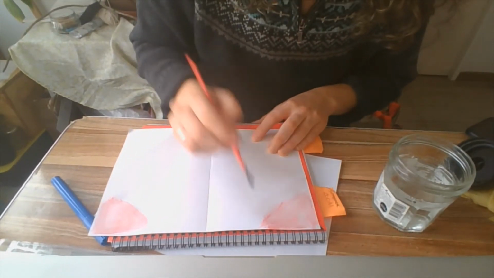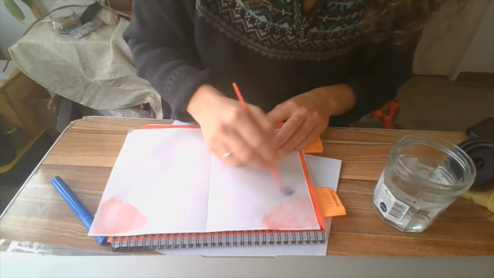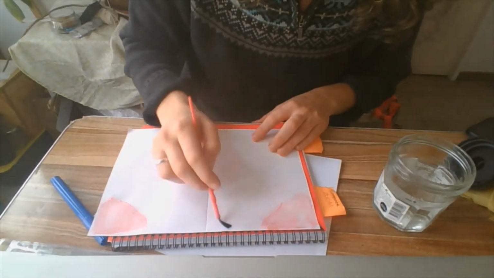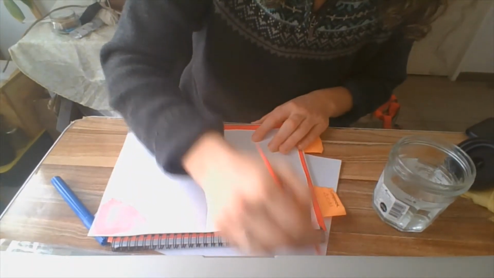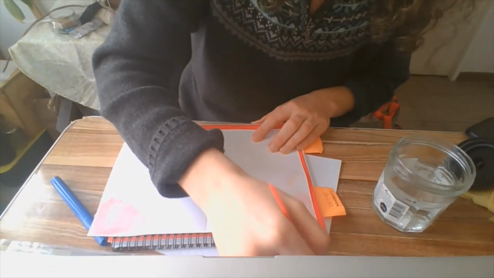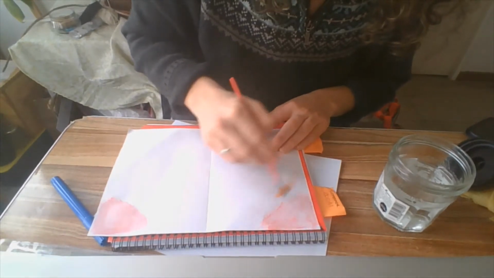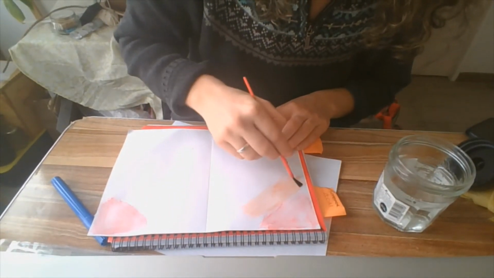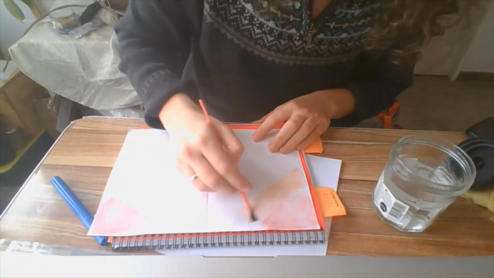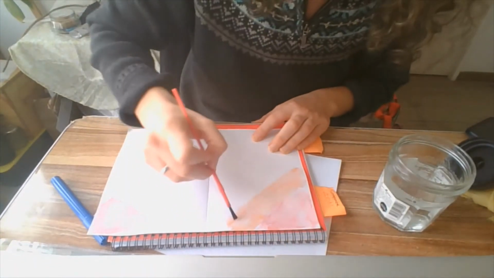Okay, and then I'll show you guys the finished product. But this is the idea. You want to do one at a time, one color at a time. Okay? Because if the water dries, then it won't go on the other side. So I will speed this up, and then I will show you guys the finished product.